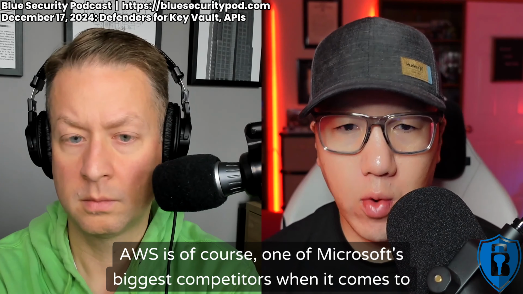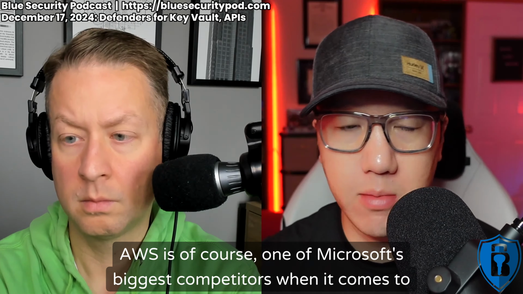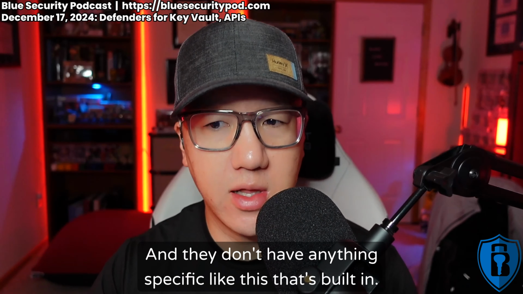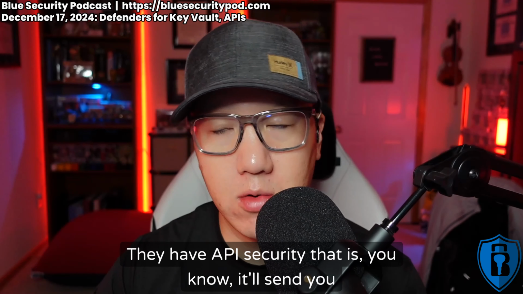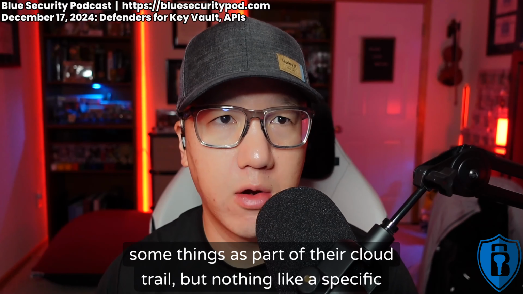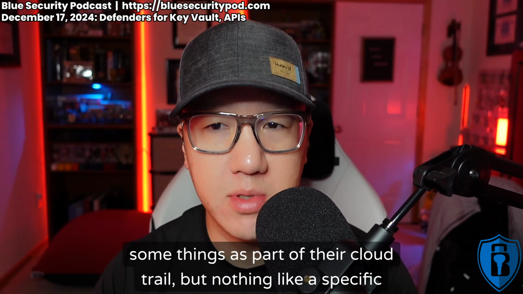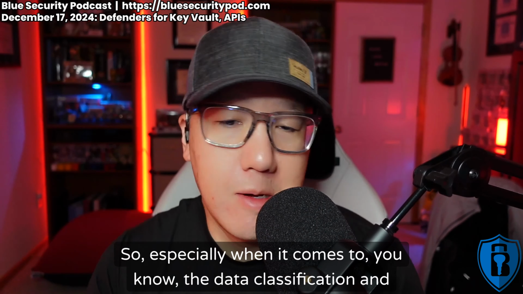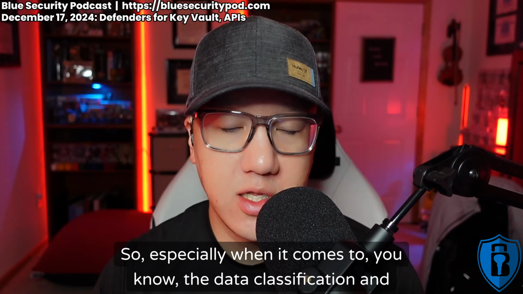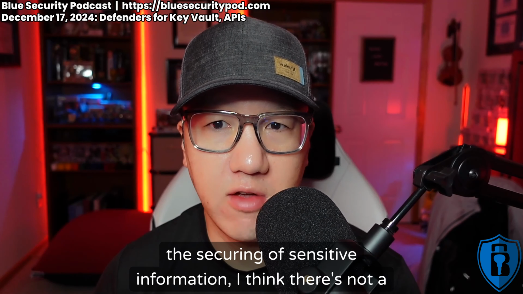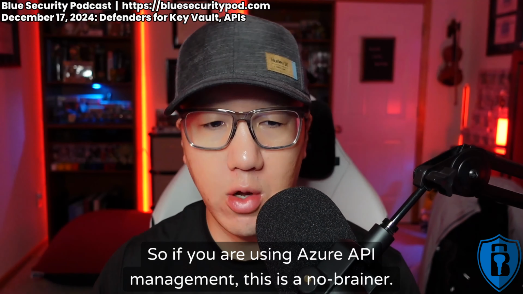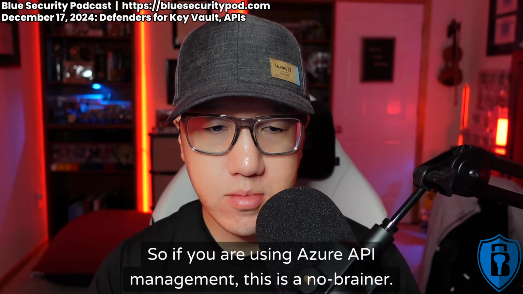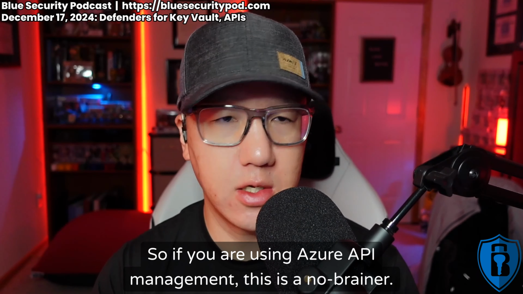AWS is, of course, one of Microsoft's biggest competitors when it comes to cloud infrastructure. And they don't have anything specific like this that's built in. They have API security that'll send you some things as part of their CloudTrail, but nothing like a specific defense for it. So especially when it comes to data classification and the securing of sensitive information, I think there's not a whole lot of competition. So if you are using Azure API Management, this is a no-brainer.